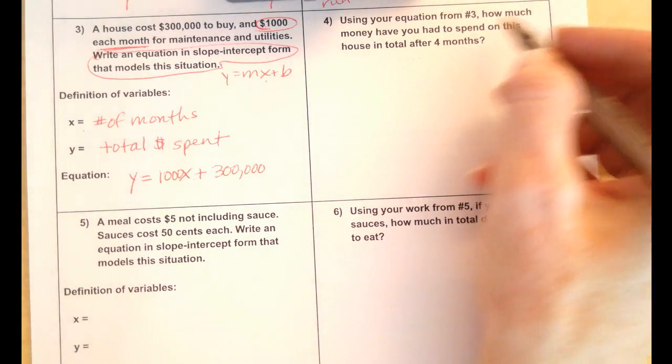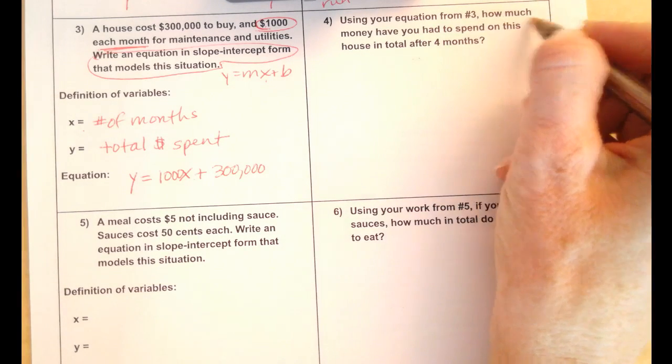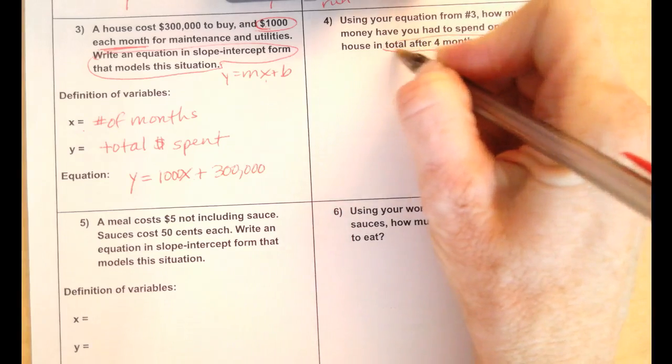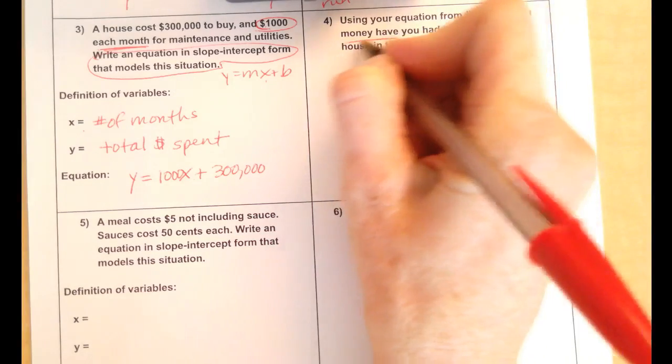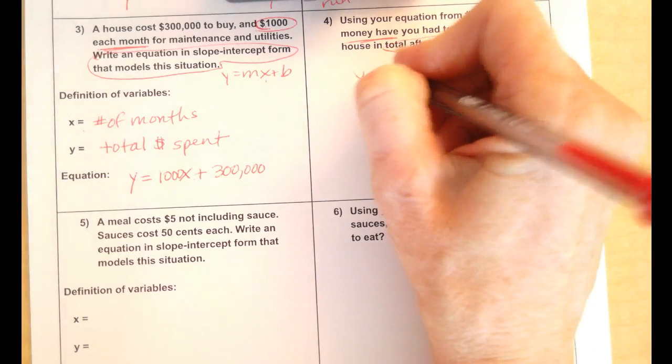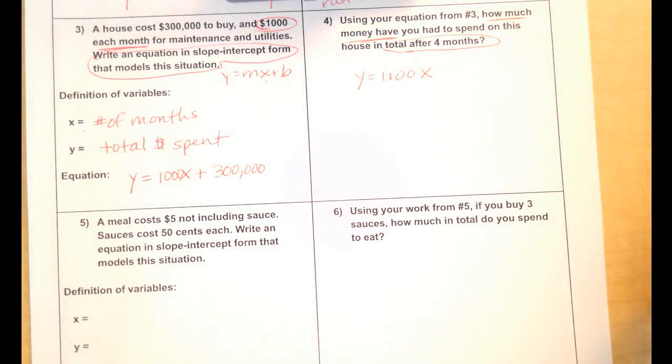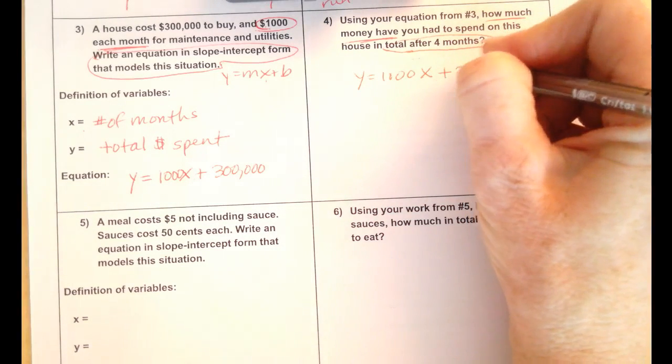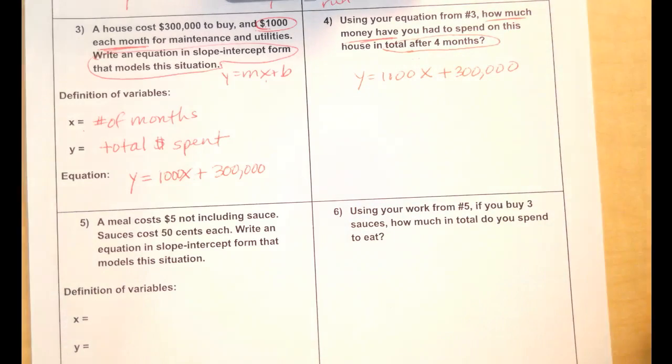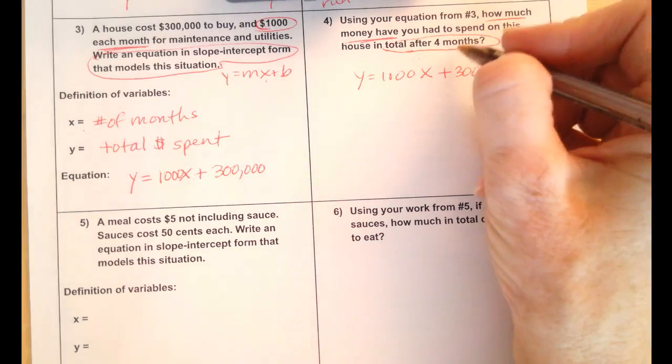And then I come over here and it says, well, how much money have I spent after 4 months? Okay, well, I'm going to use my equation. I know it's $1,000 each month, and then I have to add the $300,000 I spent initially to buy the house.